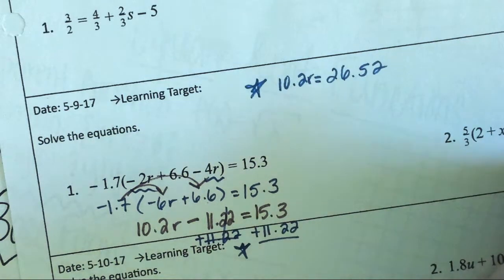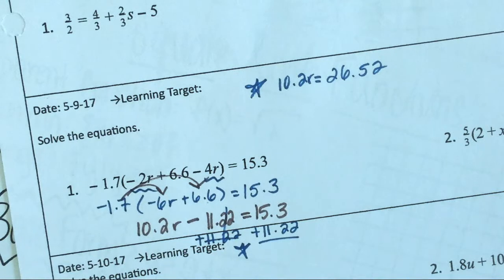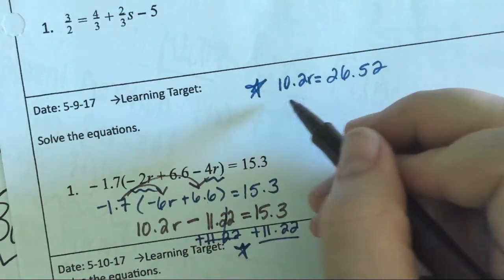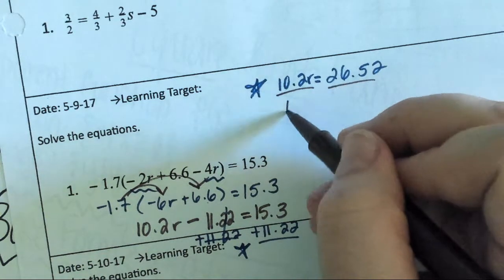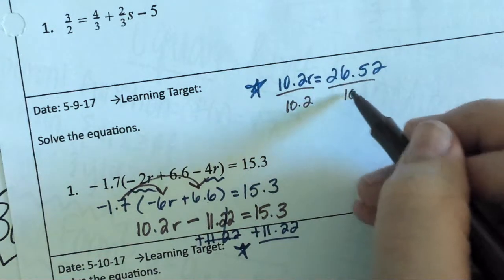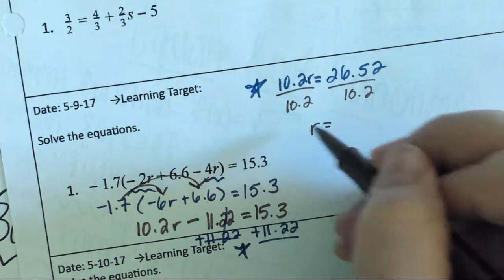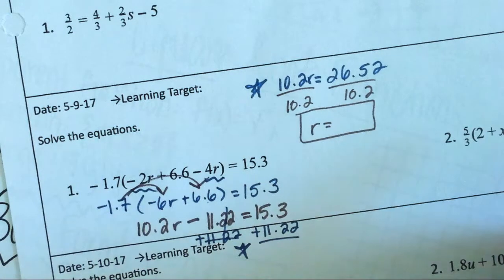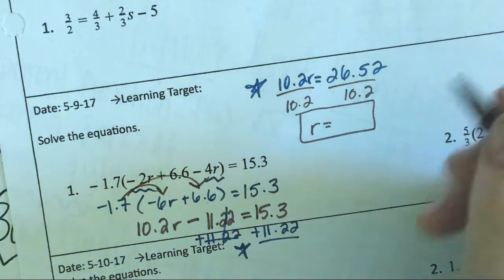Now, you and third both said 50.52. For some reason, first and second said 26.53. I don't know where that number's coming from. Someone will have to explain that to me later. Now, what? How do I solve for r? Okay, if I divide both sides by 10.2, I get r equals some number. R equals 2.6. Perfect.